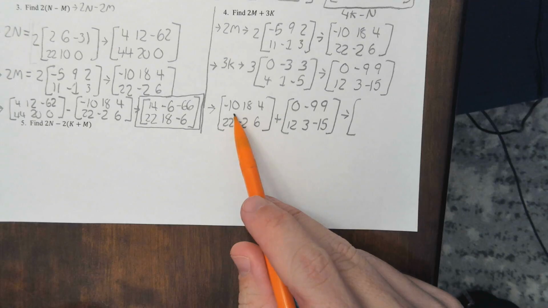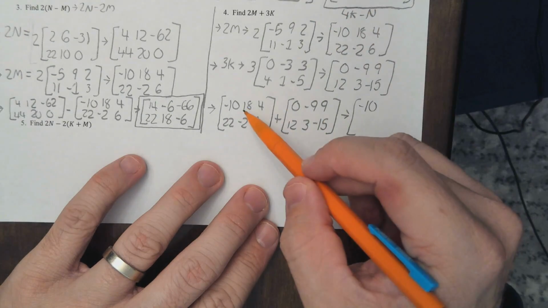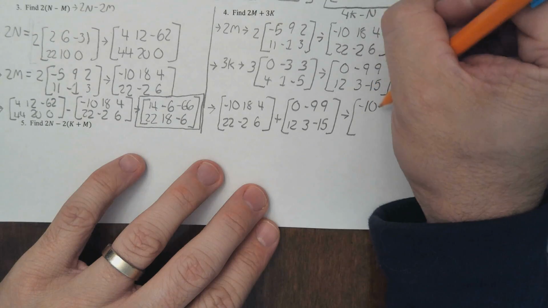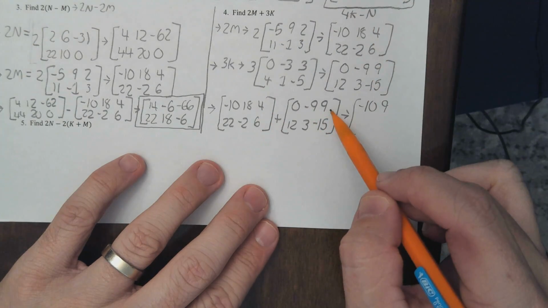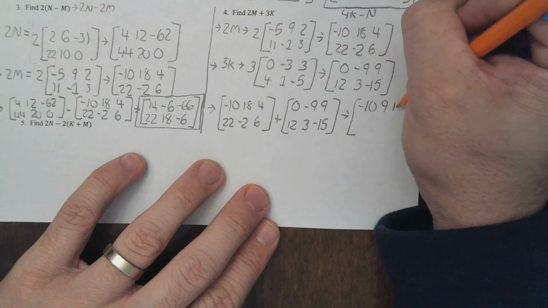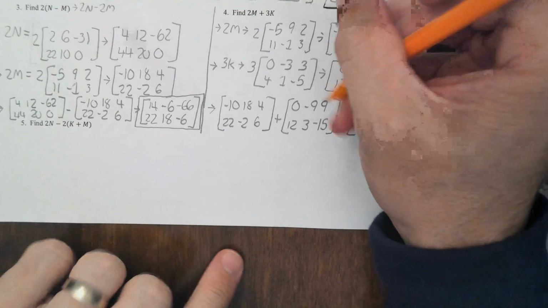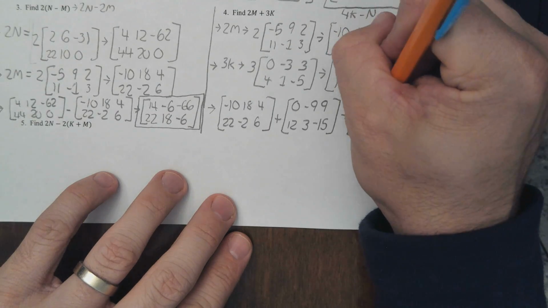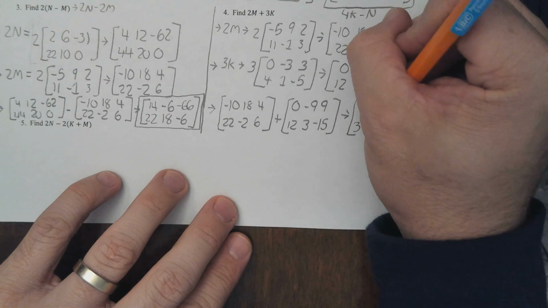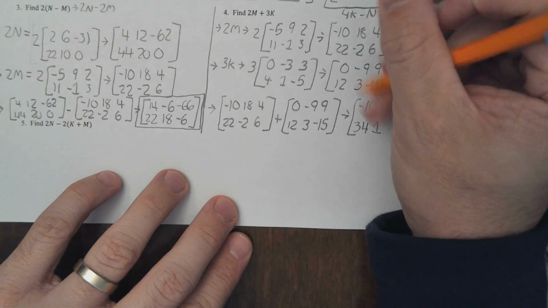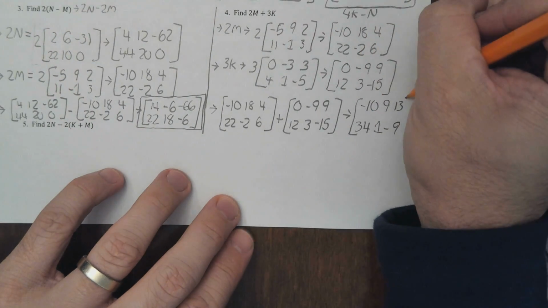Now let's add those together. Negative 10 plus 0, negative 10. 18 minus 9 is 9. 4 plus 9, 13. 22 plus 12, 34. Negative 2 plus 3, positive 1. 6 minus 15, negative 9.